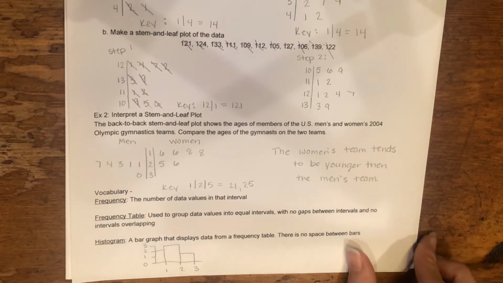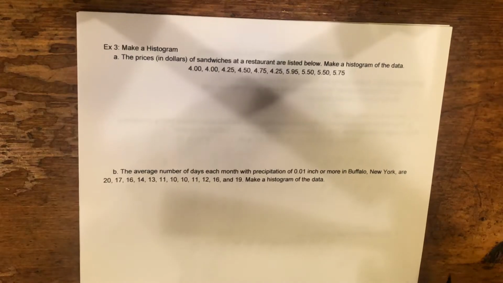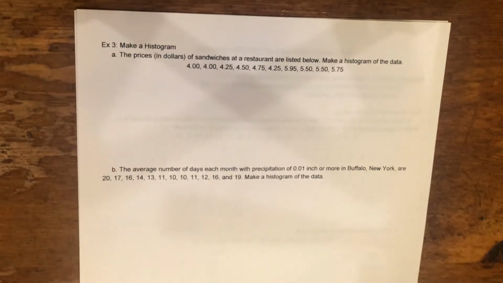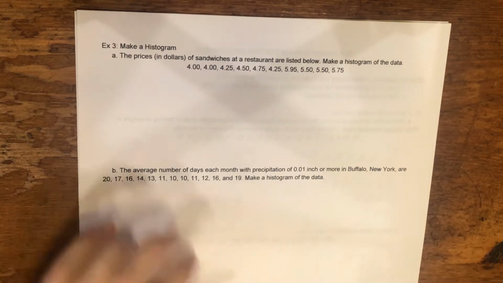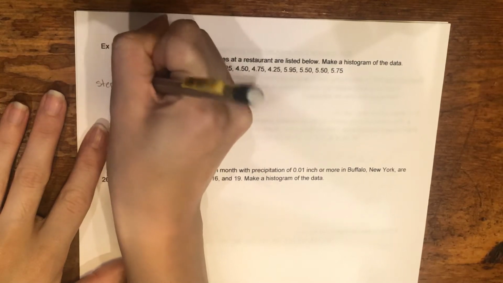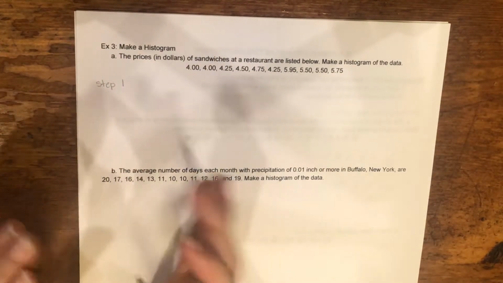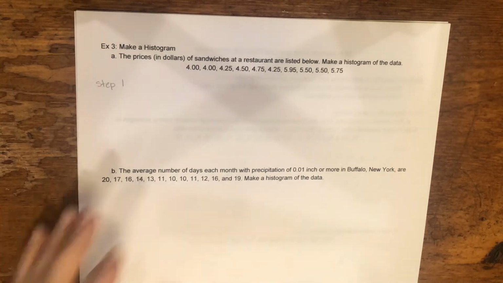Okay, so let's look at some examples. Looking at example 3, making a histogram. The price in dollars of sandwiches at a restaurant are listed below. Make a histogram of the data. The first step that we're going to do is find the intervals of prices and then figure out the frequency of each interval.